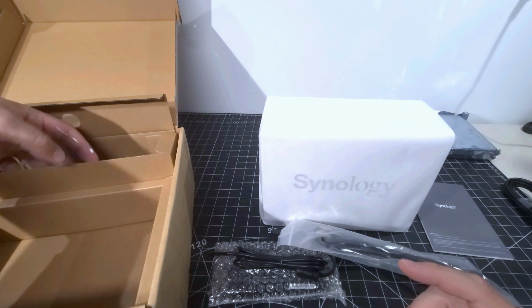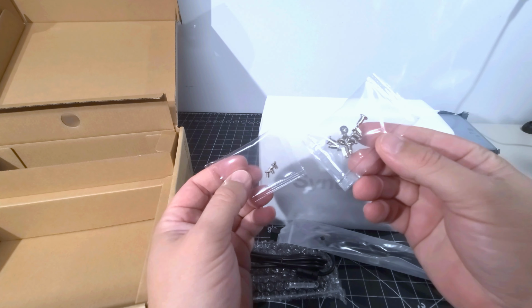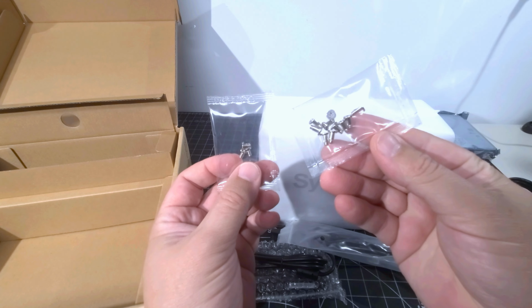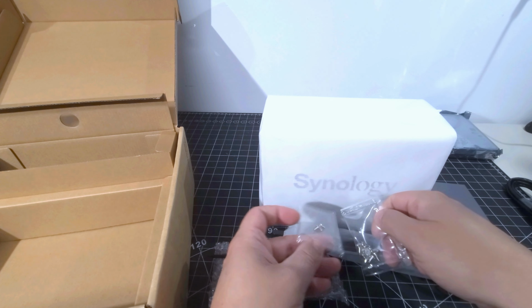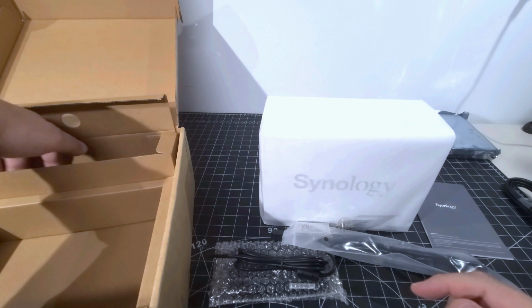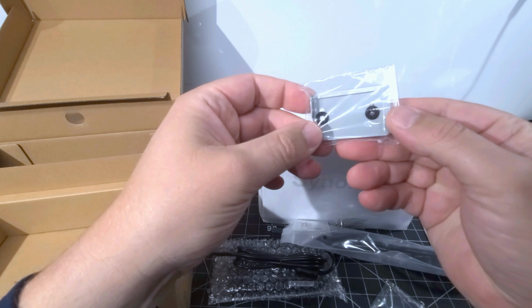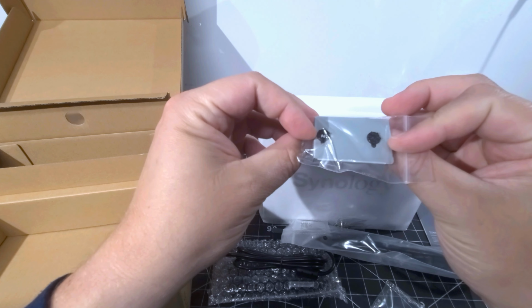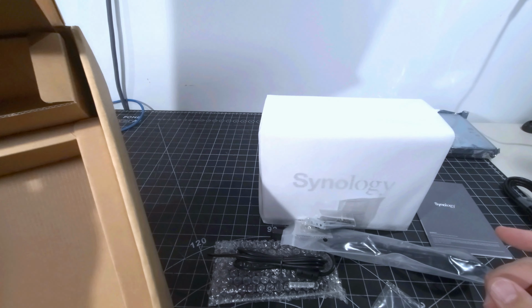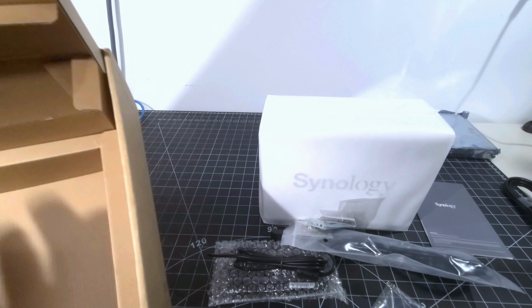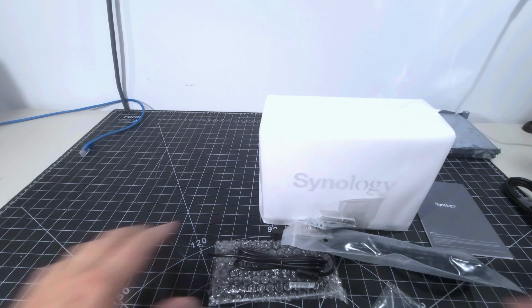Anything else? Yep, there's more. We have some screws. Yeah, lots of screws, so no doubt screws for the drives to go in the NAS itself as well. And a couple more screws, an adapter of some sort here as well, so we'll have to figure that out. And I think that is it. Yep, that's it for what's in the box.